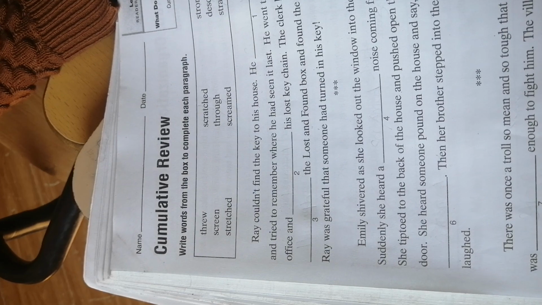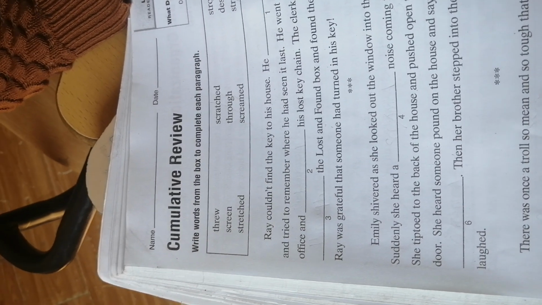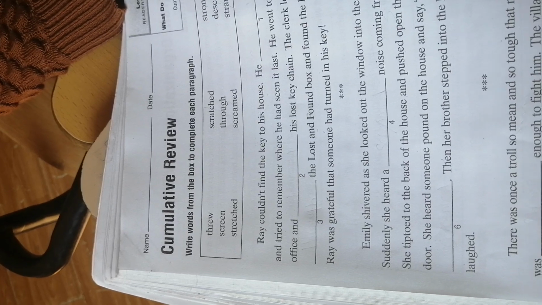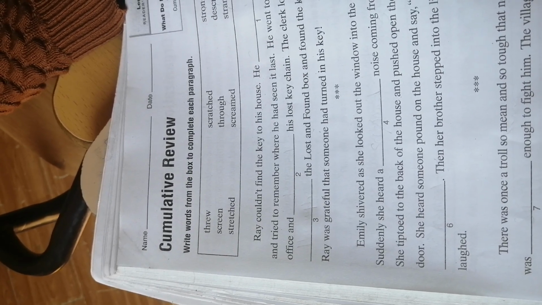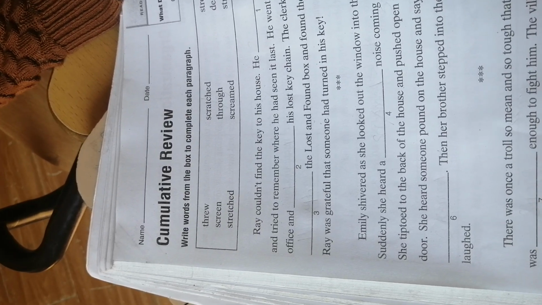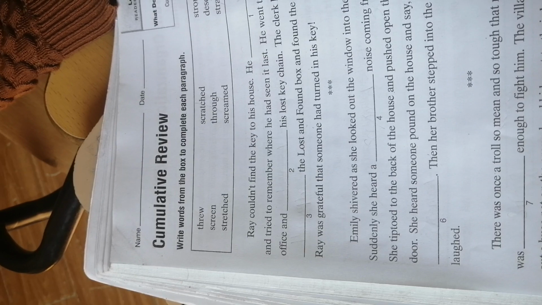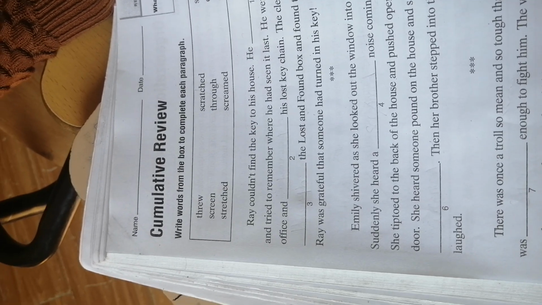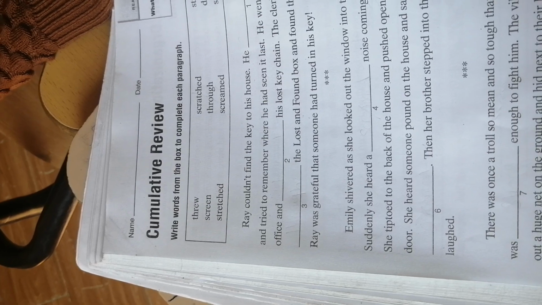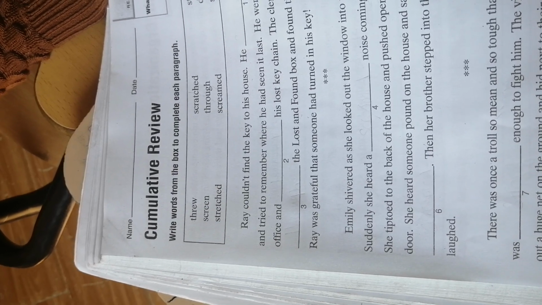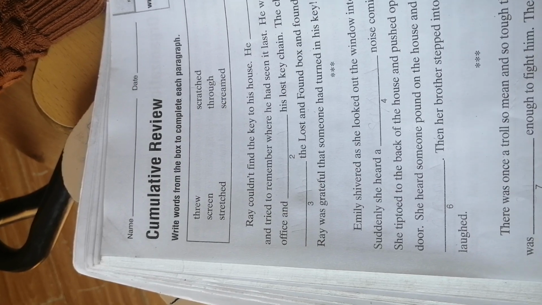The word number 2, you will find screen. Screen has 2 meanings. The first meaning is like a screen for the TV, a screen for the computer, for the laptop, which is something that you can see through. Also, it has another meaning which means a separator, something that I'm using to separate 2 things. Like when I say, I put a screen door in front of my house to isolate or to separate me from the rain.